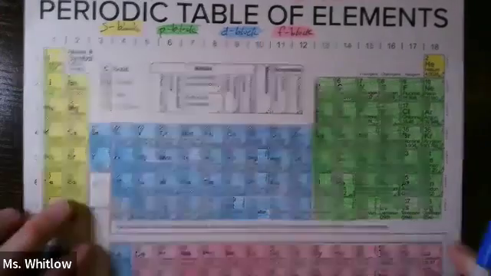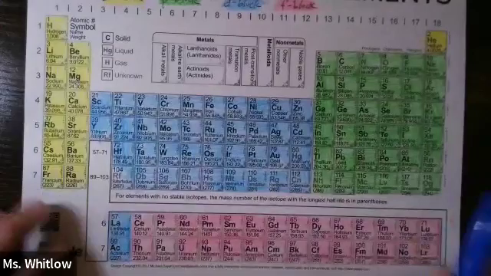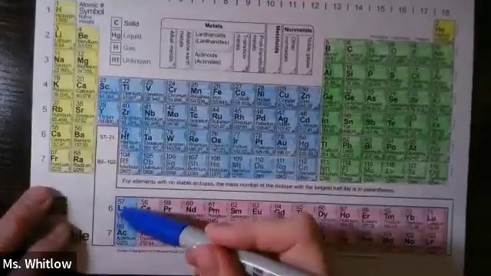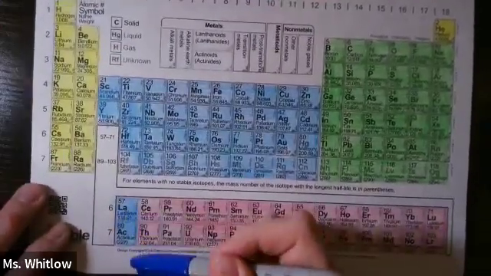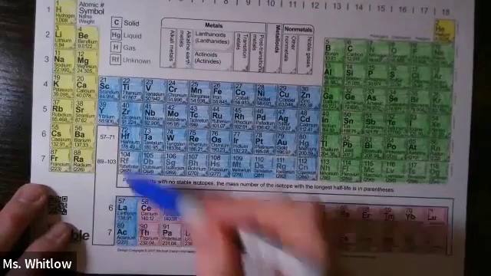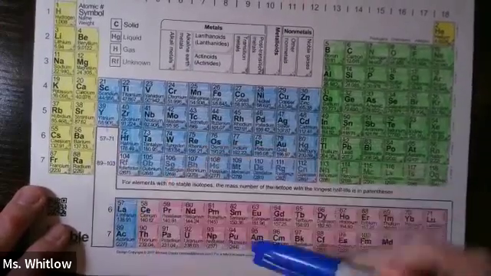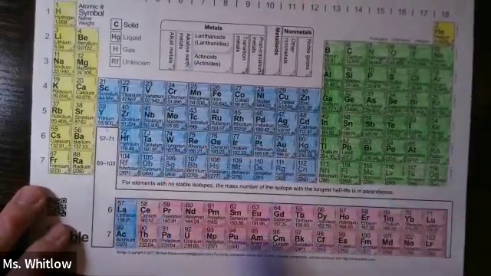On my periodic table, our D block is all in blue, and if you notice, element number 57 and element number 89 actually do also belong in that D block. And then everything else goes into the F block.